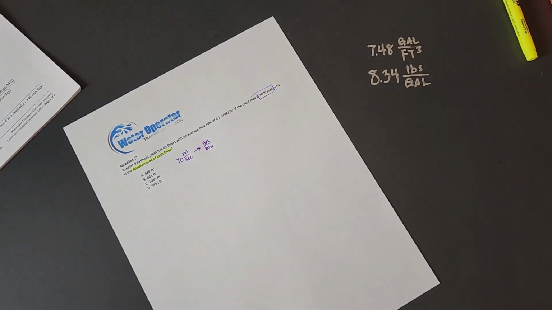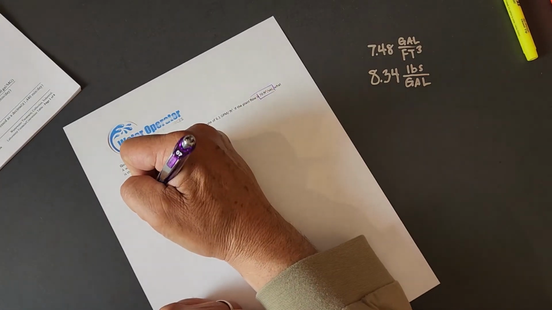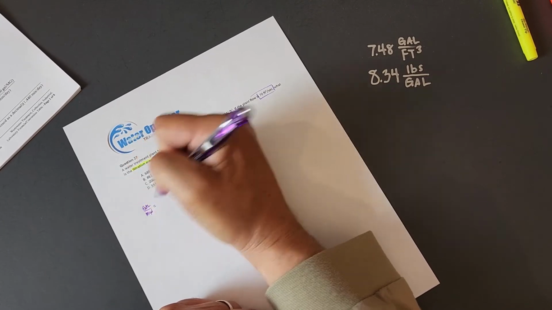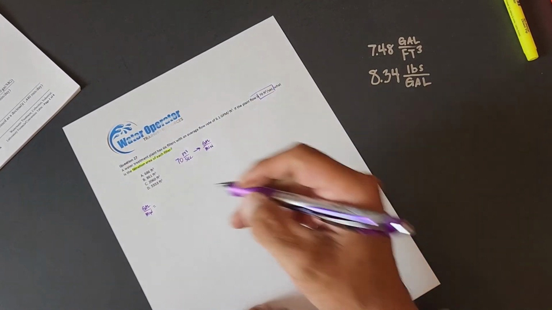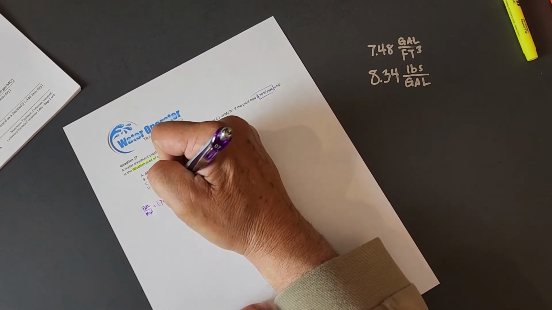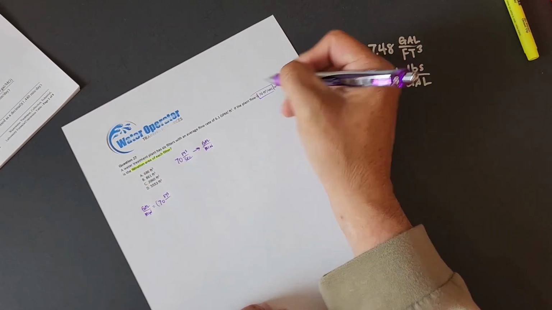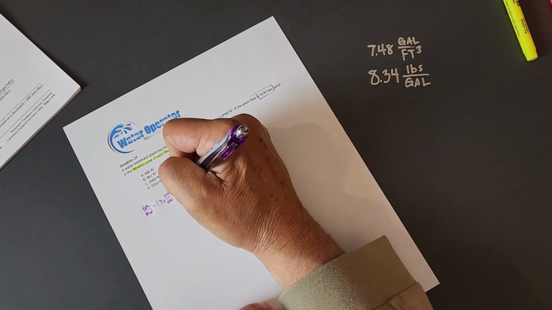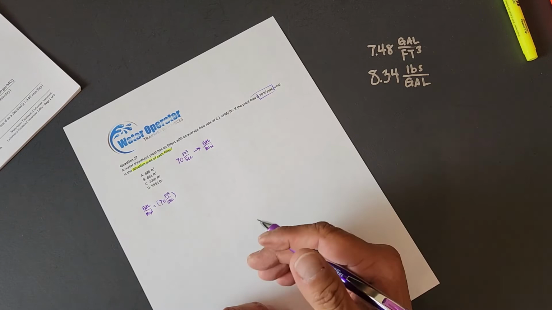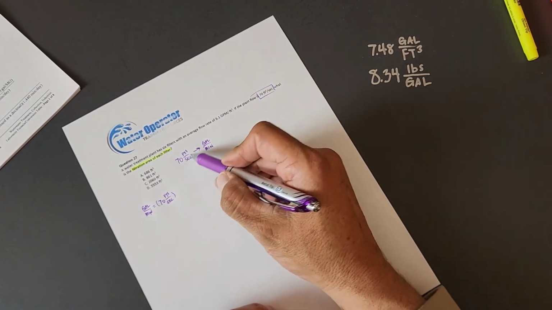How are we going to do that? Well, gallons per minute equals 70 cubic feet per second. Now we know there are 60 seconds per minute. We want to get from seconds to minutes.